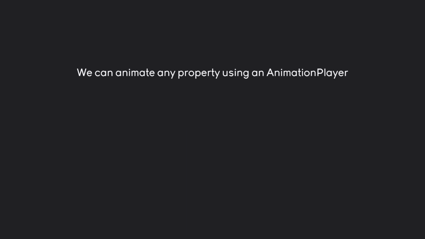I want to talk a bit more about animations. Specifically, I want to cover another concept called tweens. And tweens are not essential to make a good game in Godot, but they can make your life significantly easier. At this point, we can animate basically any property using an animation player.